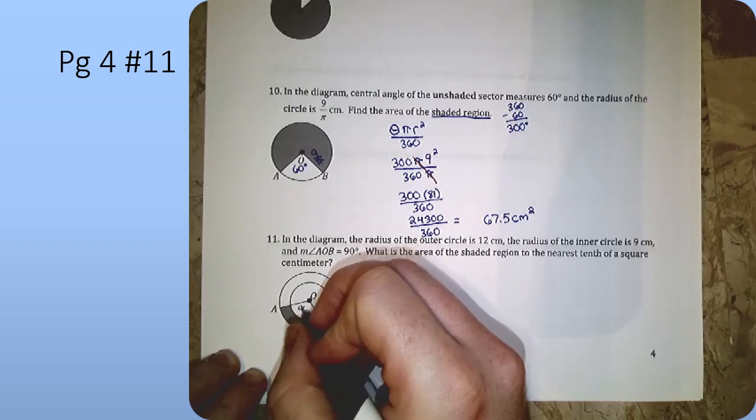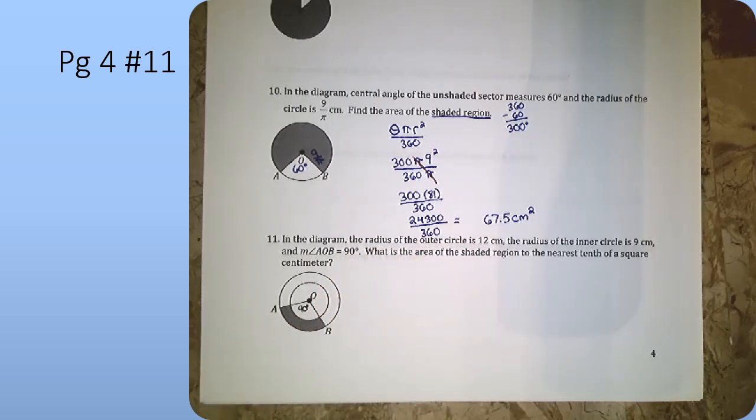So the next problem is number 11. It says in the diagram the radius of the outer circle is 12 centimeters. The radius of the inner circle is 9 centimeters. And the angle AOB is 90 degrees. What's the area of the shaded region to the nearest tenth of a square centimeter? So the first thing I recommend with this is label the things that we're told. So I'm told that this angle is 90 degrees.